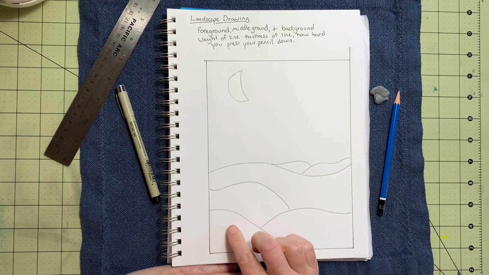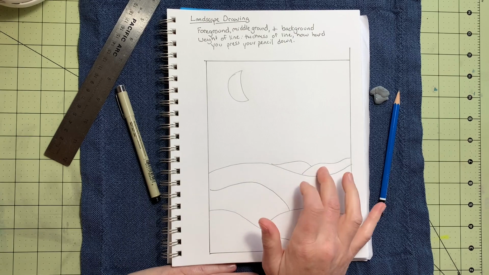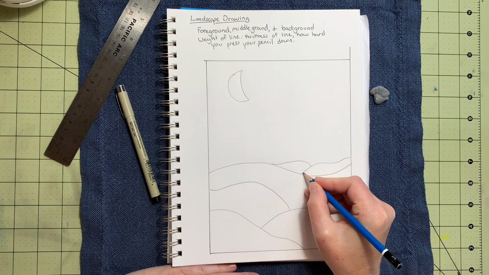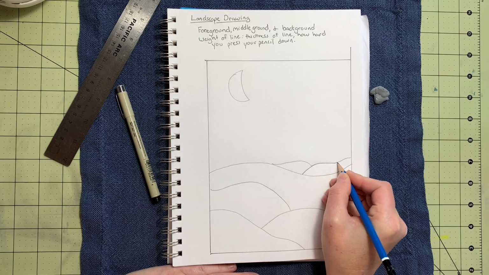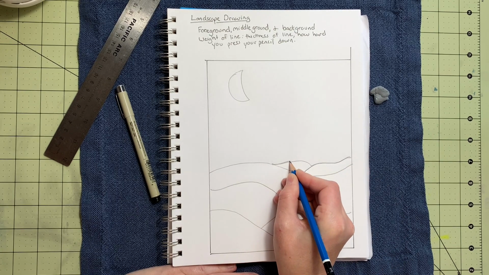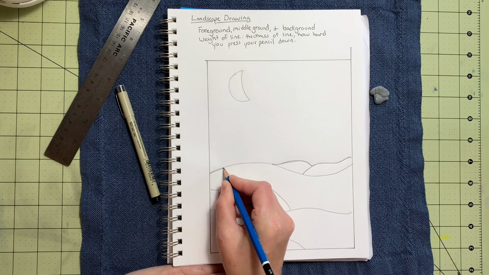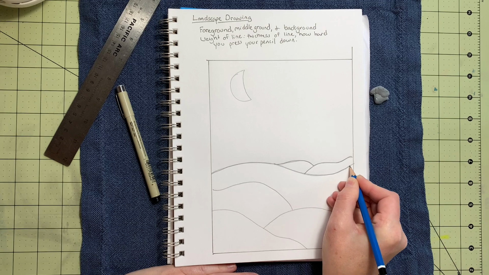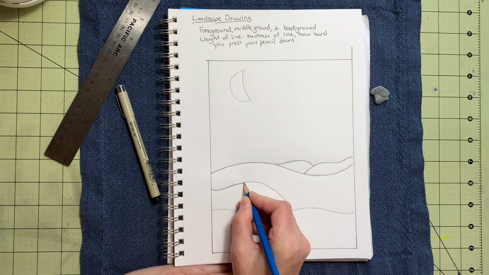Now, I want to distinguish these different groupings of hills one from another, so I'm going to take my pencil and make the weight of those lines a little heavier so that it's distinguishable one from the other. Just go ahead and retrace using a heavy hand.